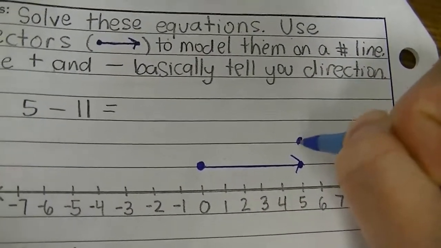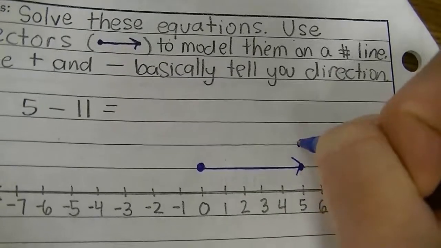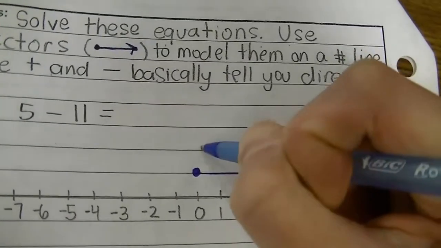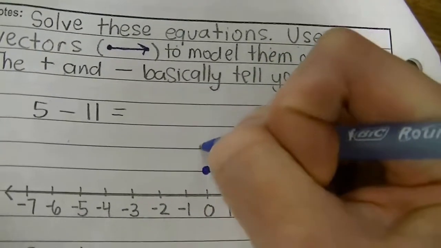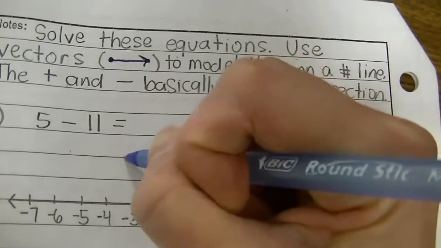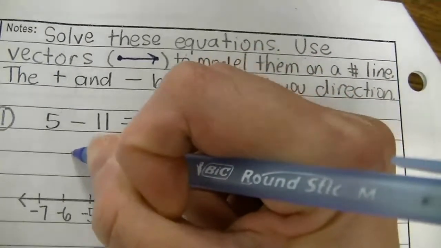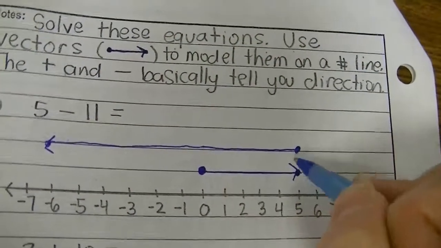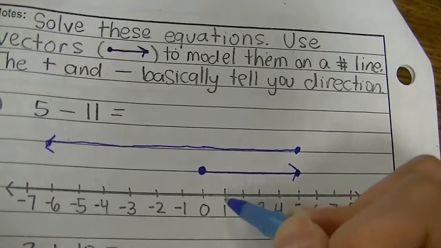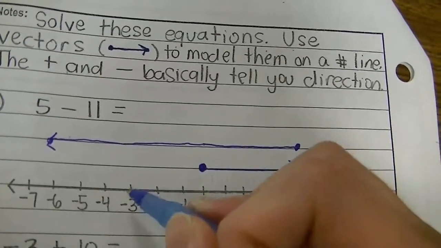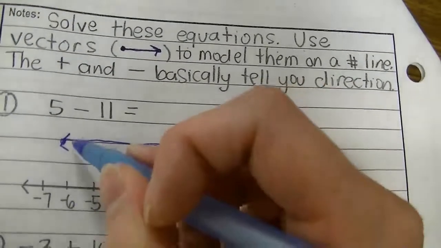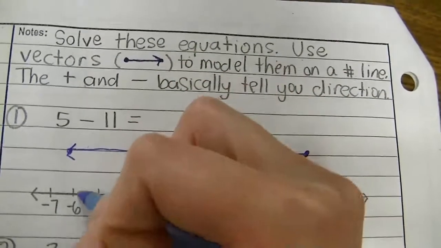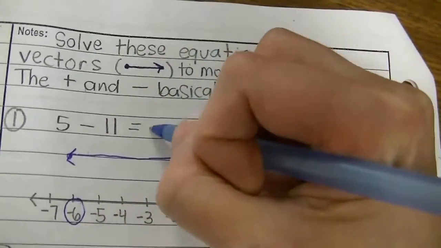So from that 5, you're going to start that vector, and you're going to count over 11 units. So there was 5 units right there. 6, 7, 8, 9, 10, 11, right there. And to double check, you can always count it. 1, 2, 3, 4, 5, 6, 7, 8, 9, 10, 11 units. So your answer to 5 minus 11 is going to be negative 6.